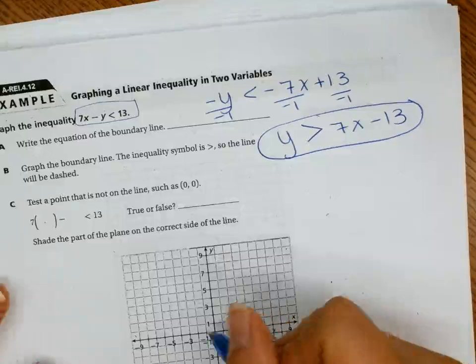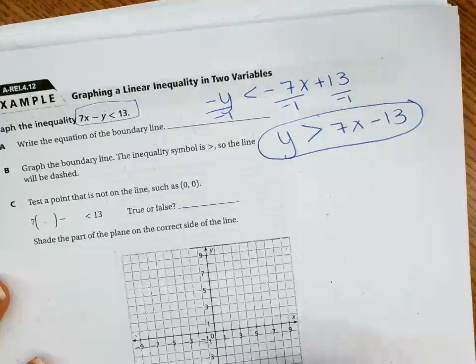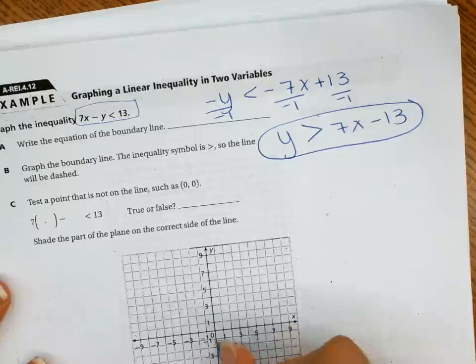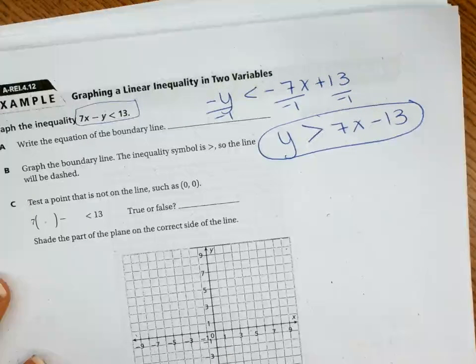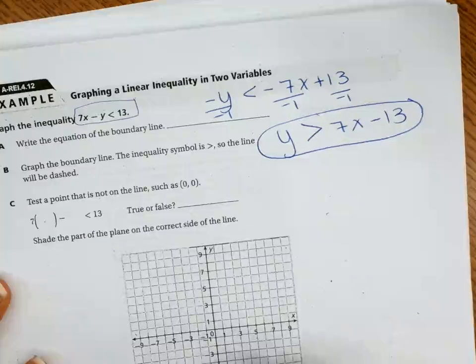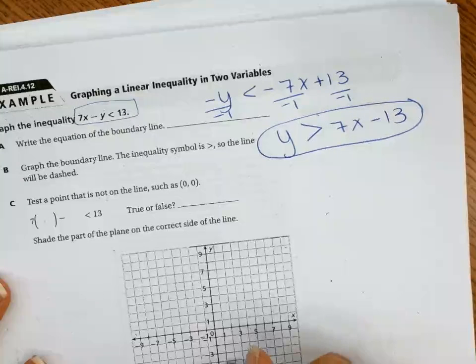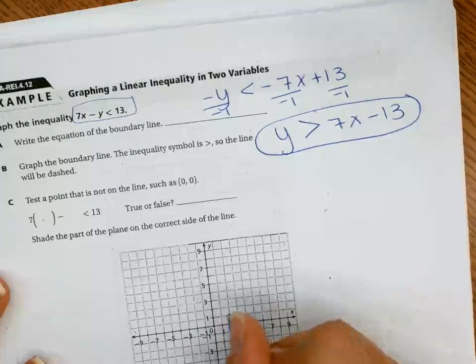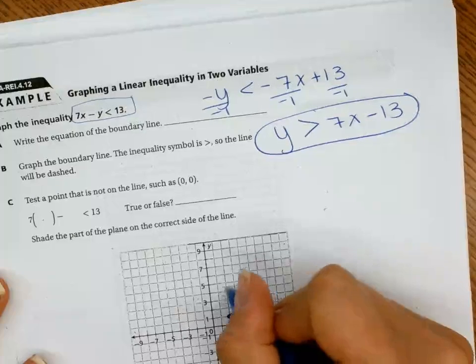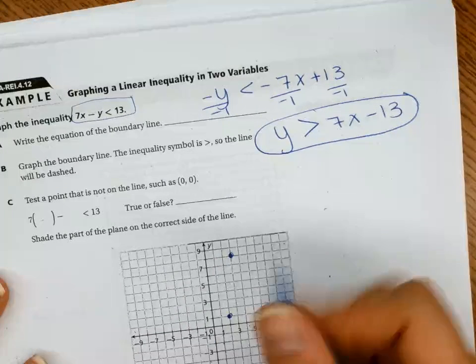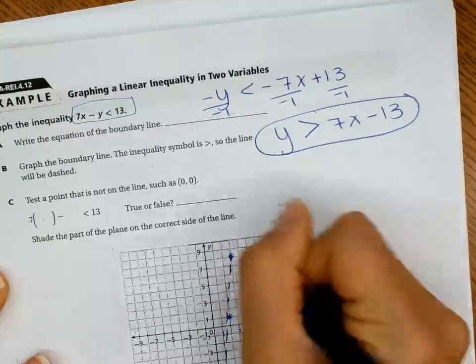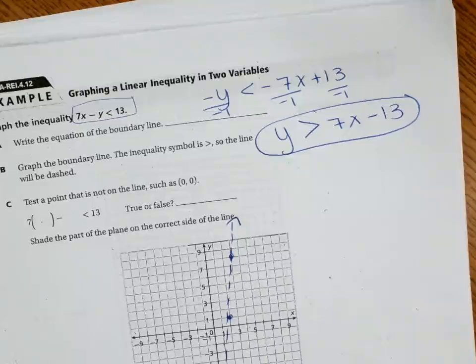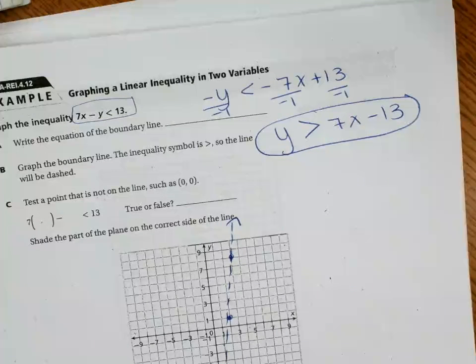Alright, so negative 13, that's not even on the line, 1, 2, 3, up to 13. Up 7 over 1, 1, 2, 3, 4, 5, 6, 7 over 1. Repeat that again. All right, so this is not an or equal to, so it's a dotted line.